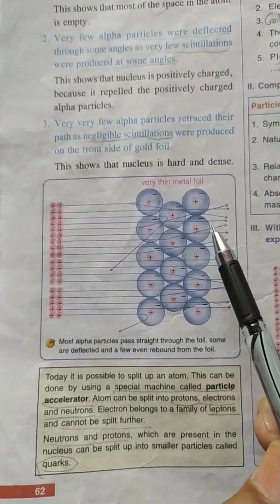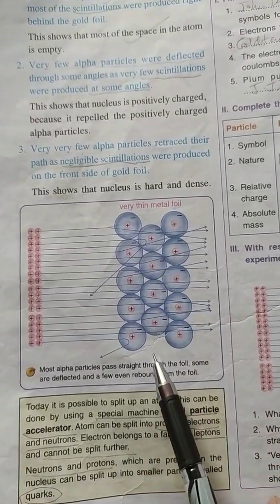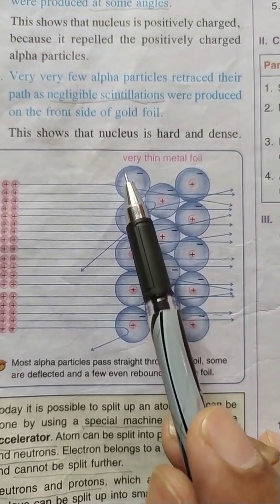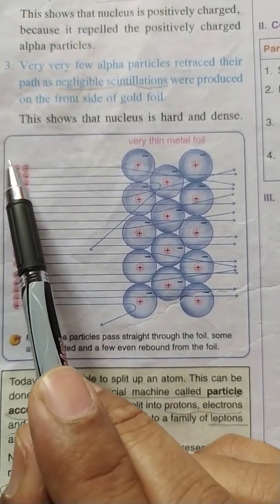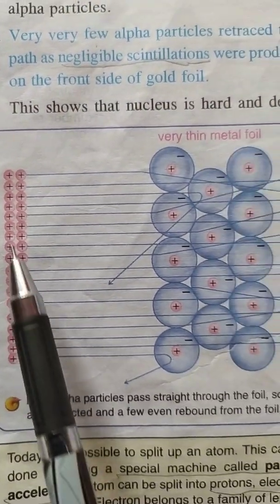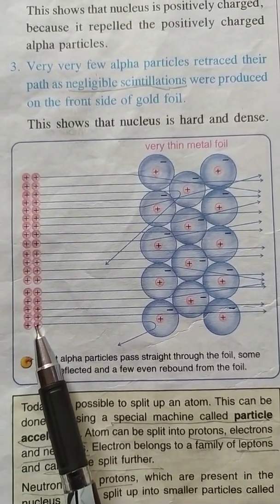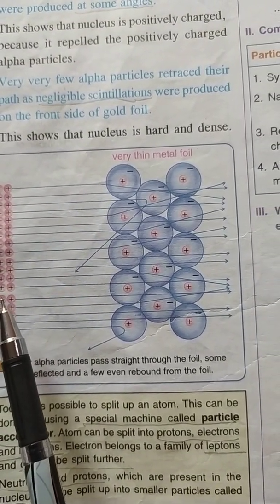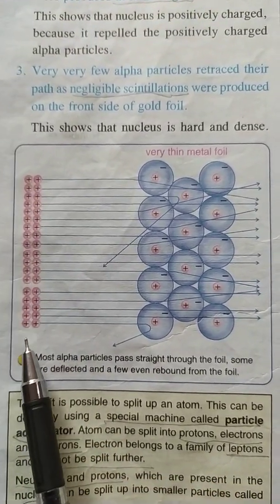Rutherford took a very thin gold foil. If we see through an electron microscope, we see that this area represents the thin gold foil. And he bombarded alpha particles. Do you see, children, here? Alpha particles, or positively charged particles. So he bombarded this gold foil with alpha particles, and these alpha particles he released from a radioactive polonium.